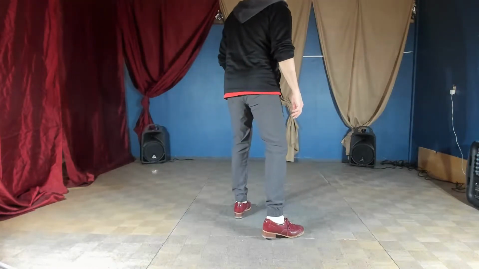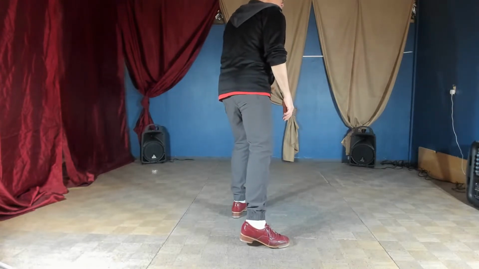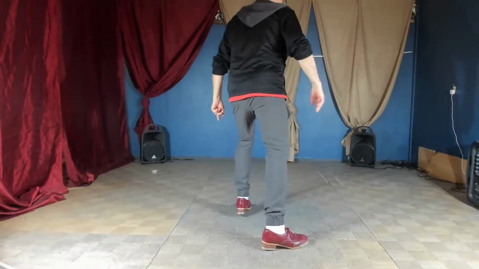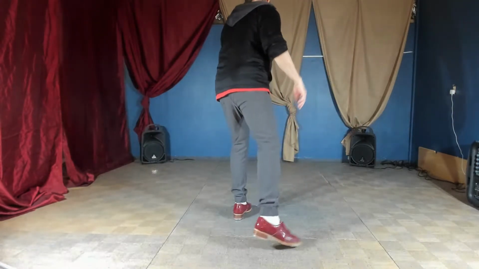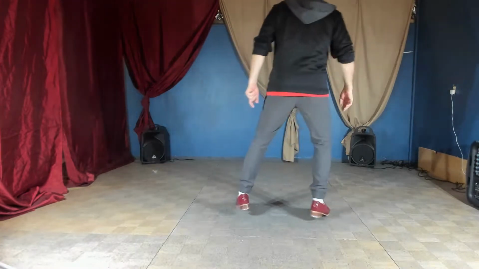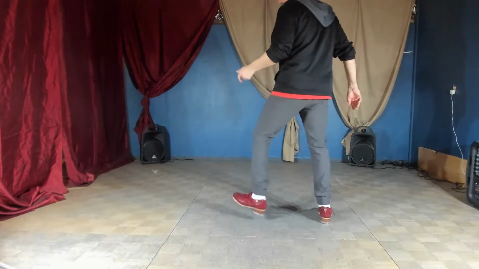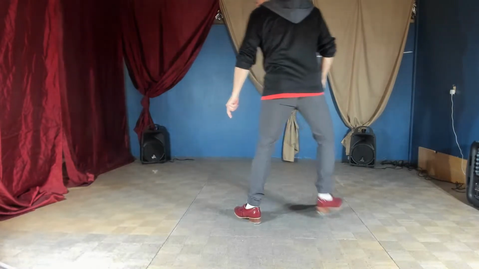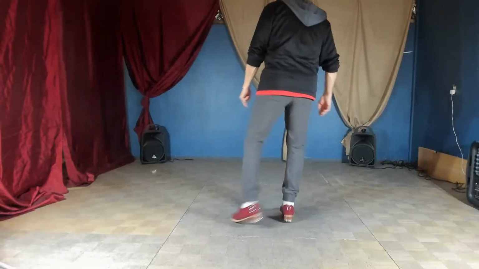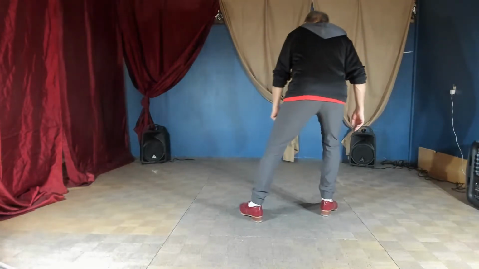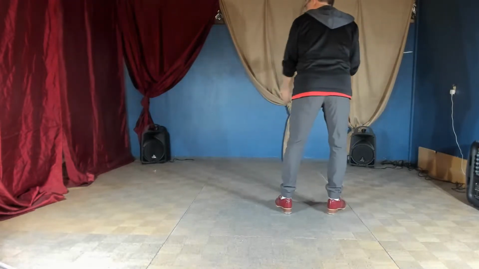1, 2, ready, and. Oh, sorry. 1, 2, one more time. 2, 3, 4. Step right, left. Lunge. We worked on this quite a bit last week. Spank heel, step heel, lunge.